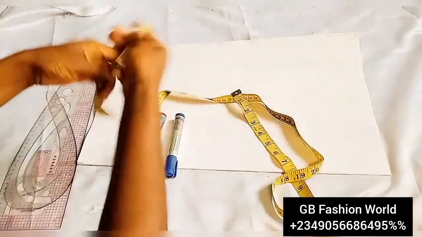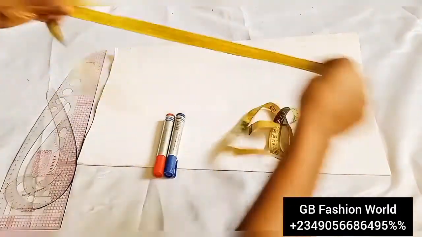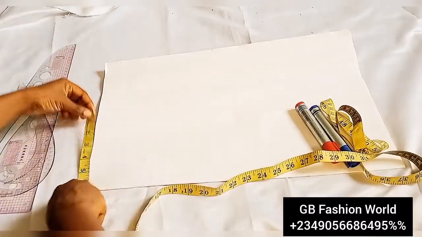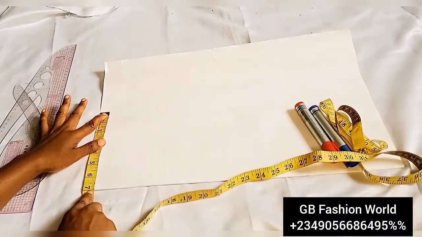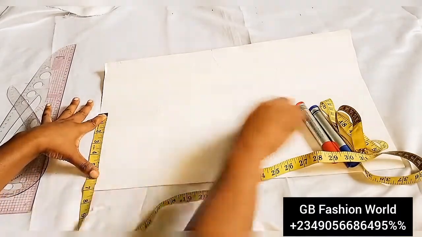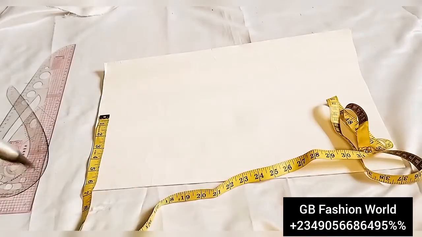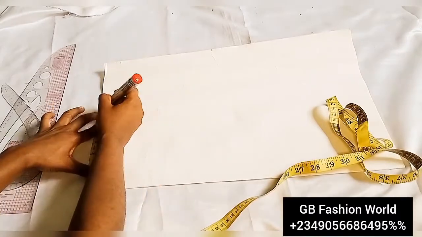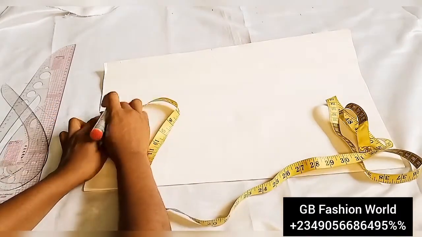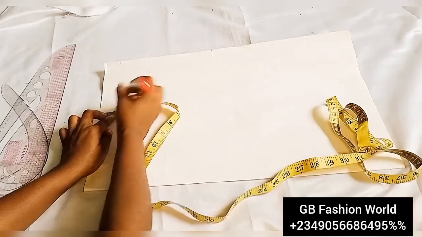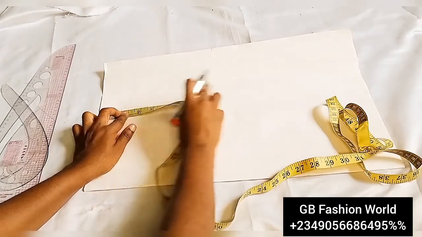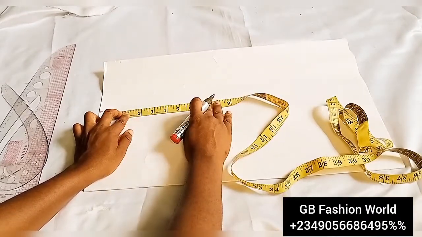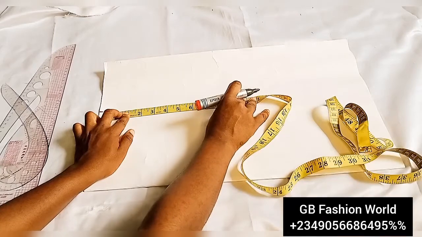We're going to be drafting the basic bodice. So first, I will measure the person's shoulder. Half of the person's shoulder measurement is 7 inches. The shoulder measurement of the person is 14 divided by 2, which is 7 inches. So this is like a starting point. Take the shoulder, come down by 1 inch for the shoulder slope. This is just a basic bodice block. If you know how to draft a basic bodice block, you can just skip this part. So I'm doing this for the beginners among us.